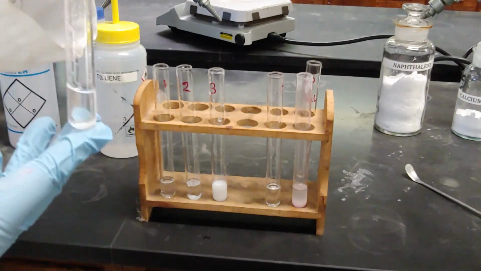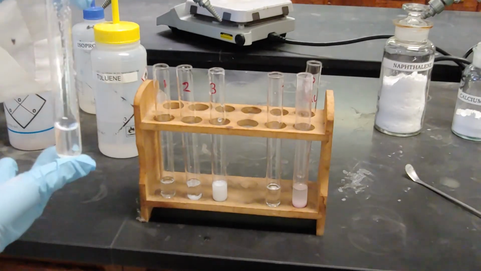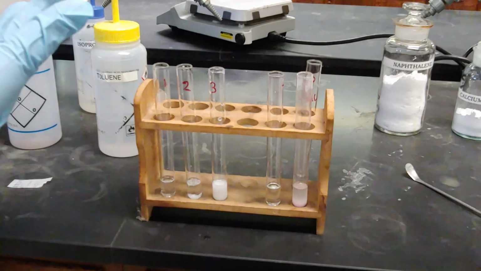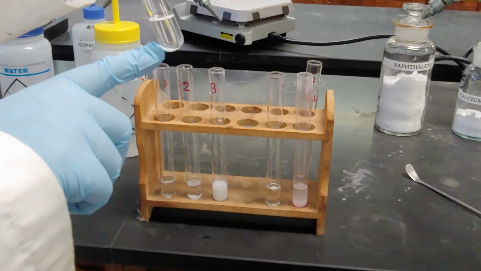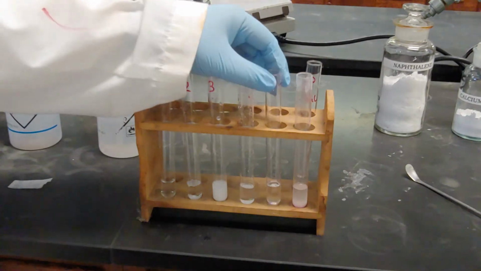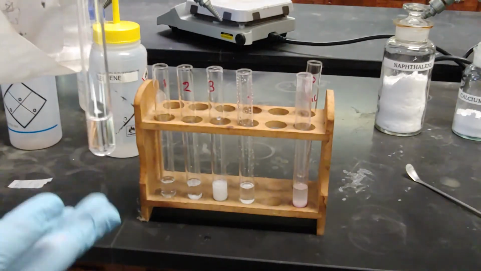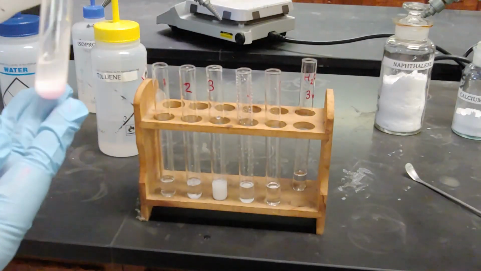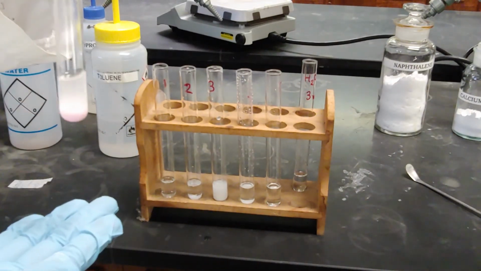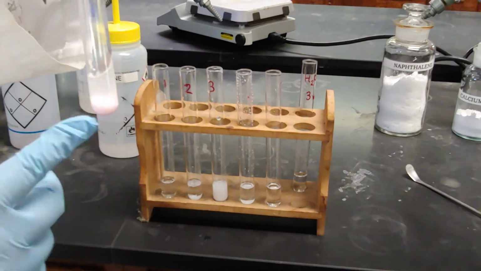This is sodium carbonate and toluene. There we go. You can see the sodium carbonate there on the bottom. This is a mixture of naphthalene and toluene, a nice clear solution. And this is a mixture of calcium carbonate and toluene. You'll notice this is a little bit red.